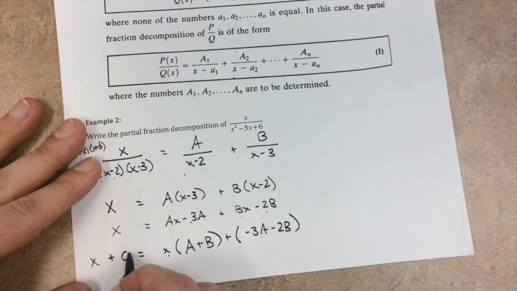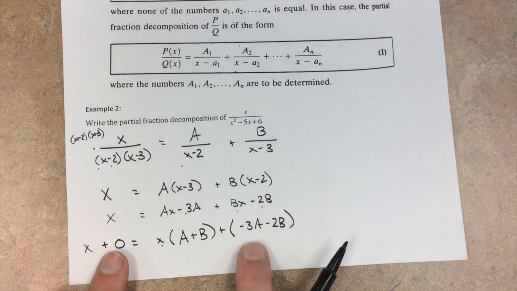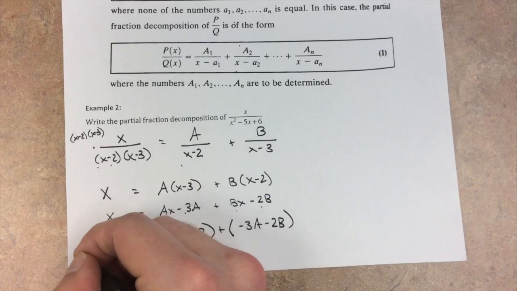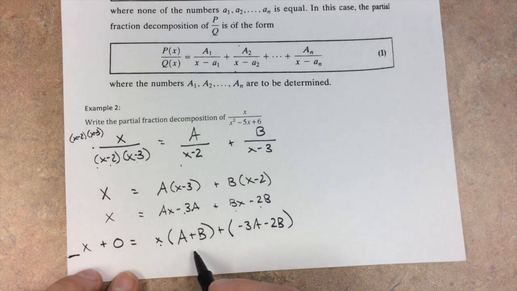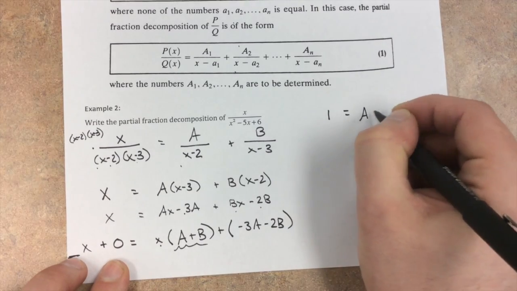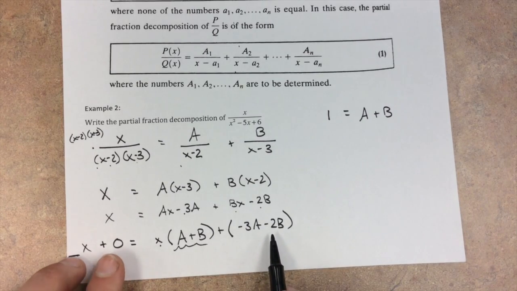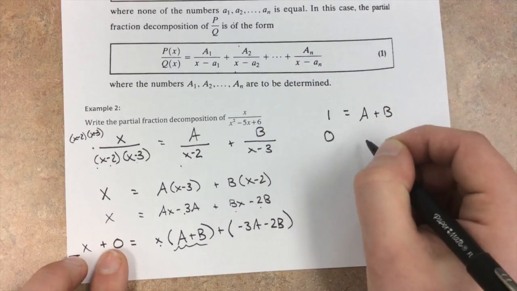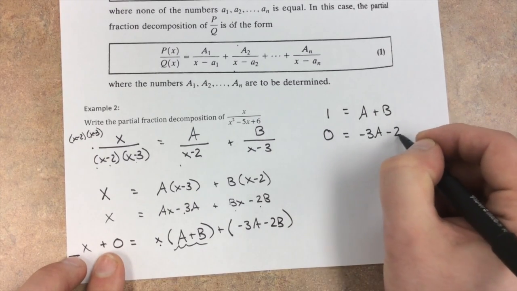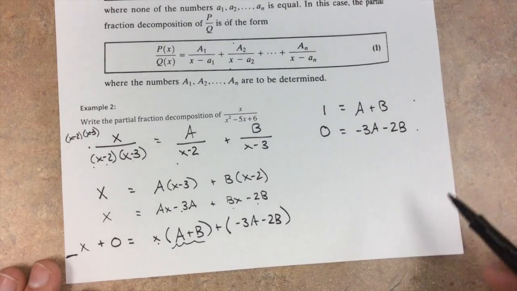We have an x term on both sides, and we have a number term on both sides. In order to solve, we're going to set the coefficients of the x equal to the coefficients of the x on this side. So we have 1 equals a plus b. And the second one, we have negative 3a minus 2b equal to 0, because we don't have a constant term on the left-hand side. So 0 equals negative 3a minus 2b. Now we just have a system of equations. We have 2 equations, 2 unknowns, and we're asked to solve.